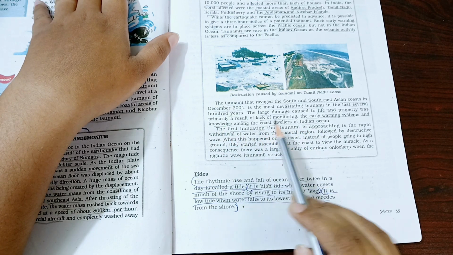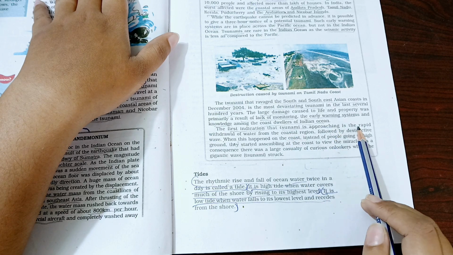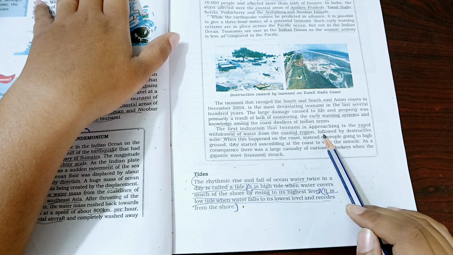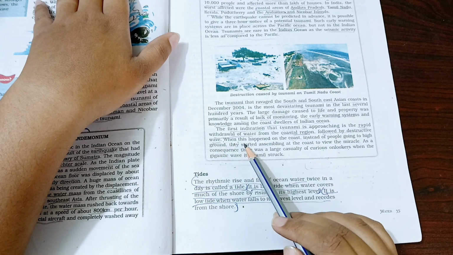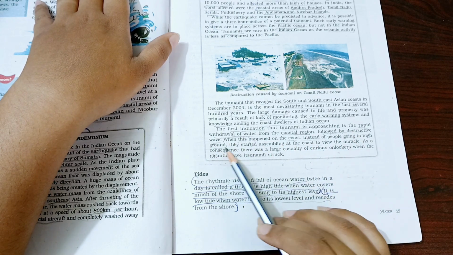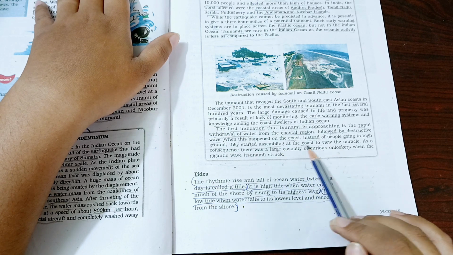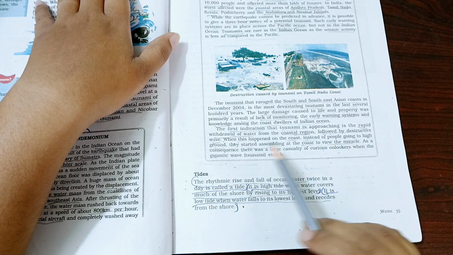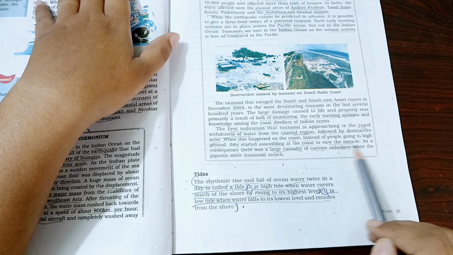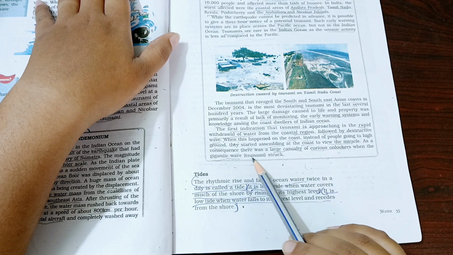The first indication that a tsunami is approaching is the rapid withdrawal of water from the coastal region, followed by a destructive wave. When this happened on the coast, instead of going to high ground, people started assembling at the coast to view the miracle. As a consequence, there was a large casualty of curious onlookers when the gigantic tsunami waves struck.